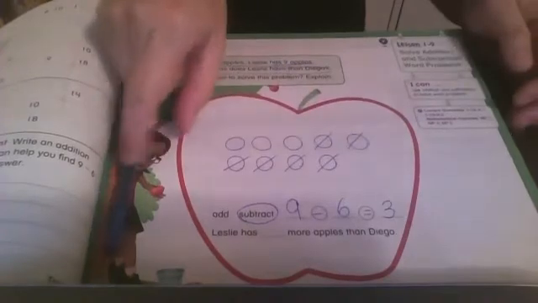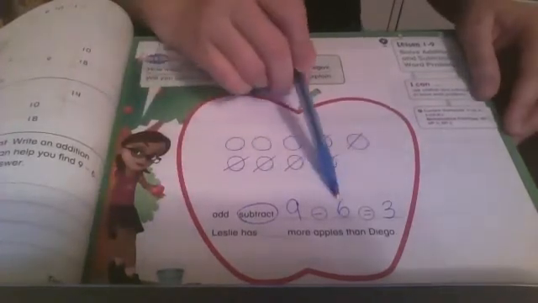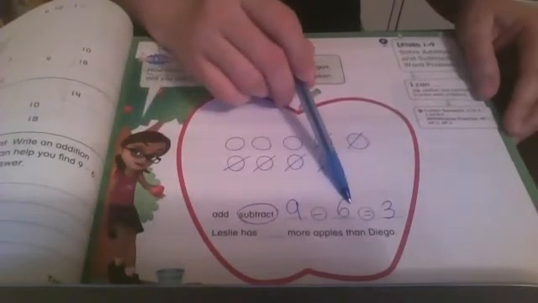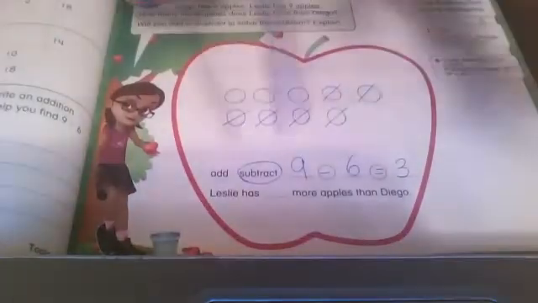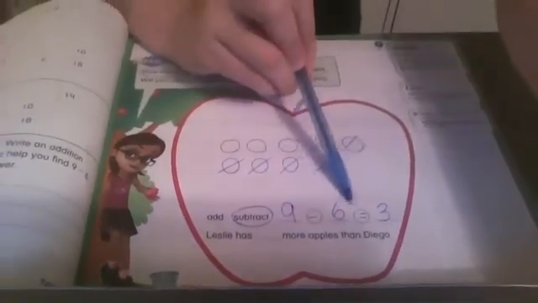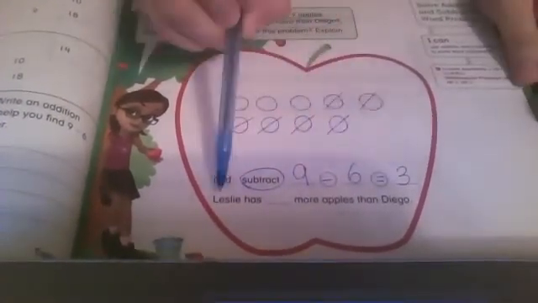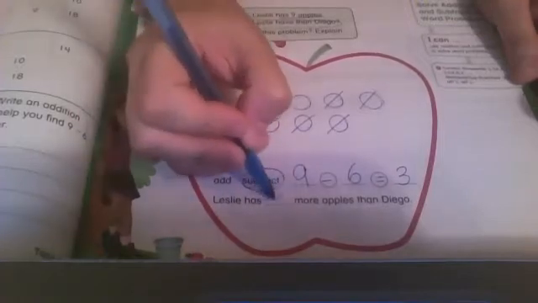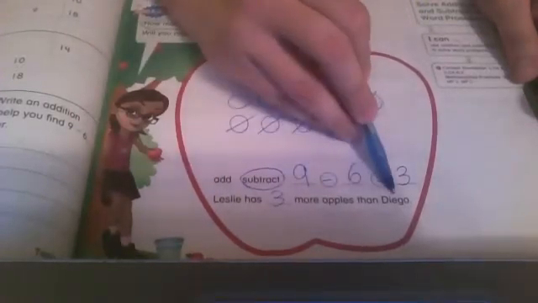That's right, okay? Another way you could have done it is taking that smaller number and counting on till you got to the bigger number. That's a strategy we've been practicing a lot together. So what would it sound like? Do it with me. It sounds like this. 6, 7, 8, 9. Look at that. I got 3 fingers, right? Good. Okay, so 9 take away 6 gives me 3. My difference is 3. So Leslie has 3 more apples than Diego.